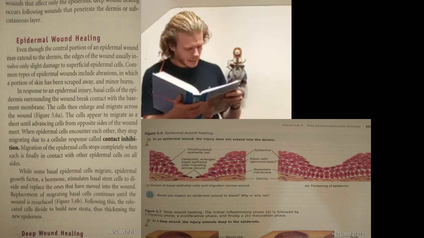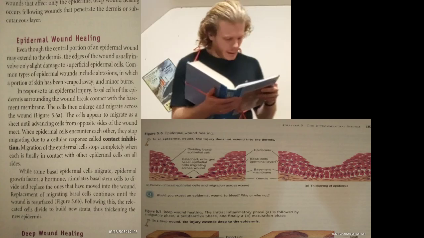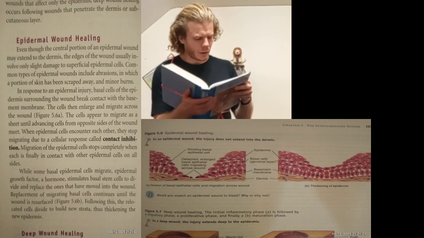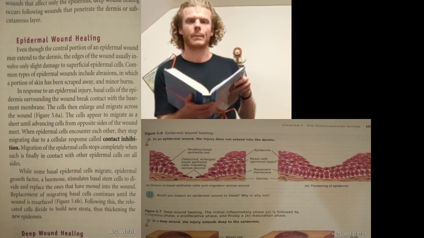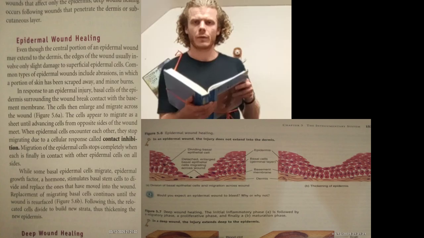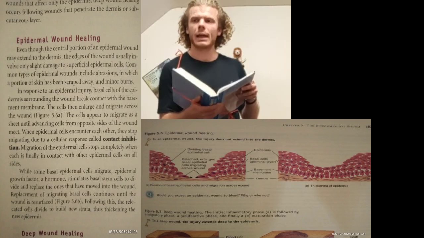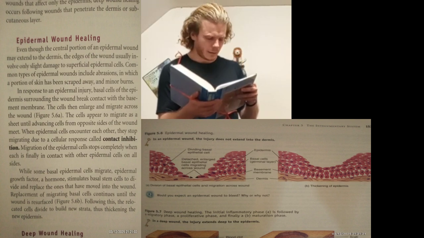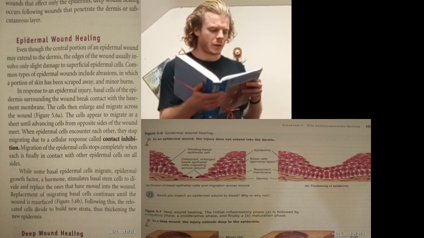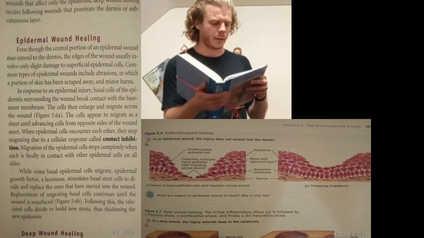That's the first thing. When they encounter each other, they stop due to a cellular response called contact inhibition. As soon as they contact each other from the other side, contact inhibition happens.